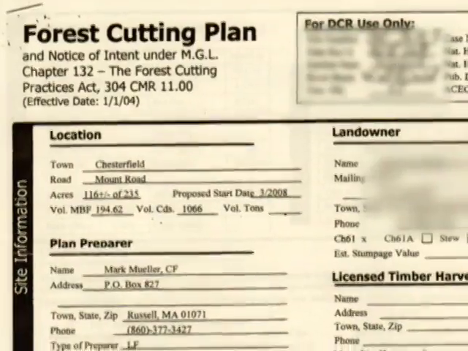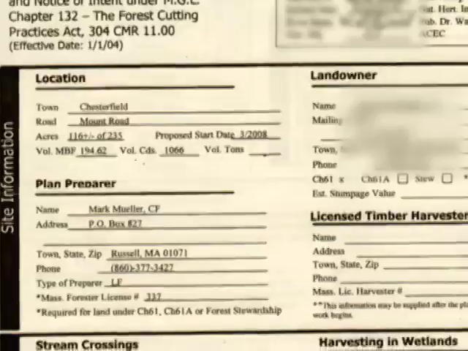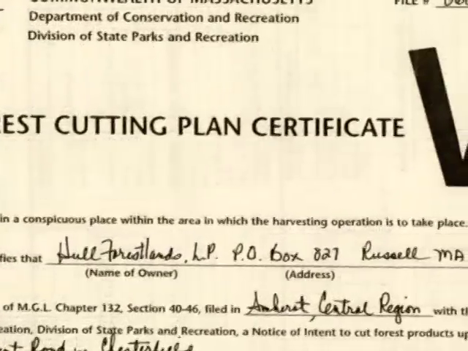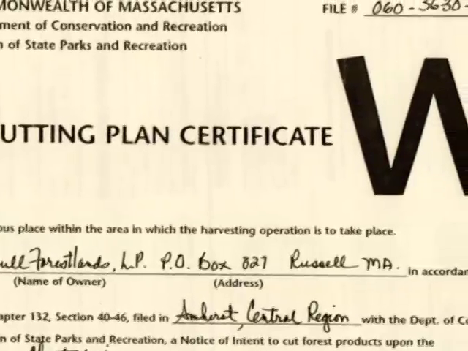The forester presents a cutting plan to the appropriate state forester for review. If the state official finds that the plan meets standards and requirements, the harvest is allowed to begin.